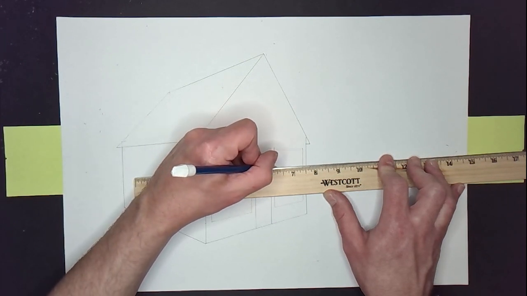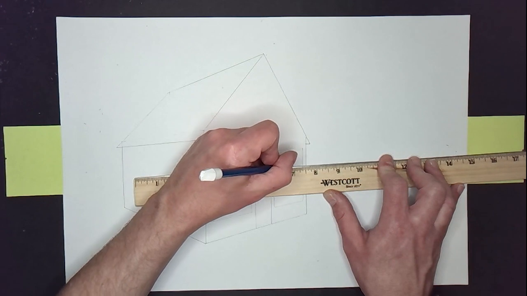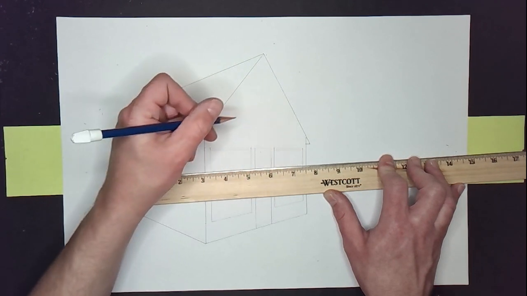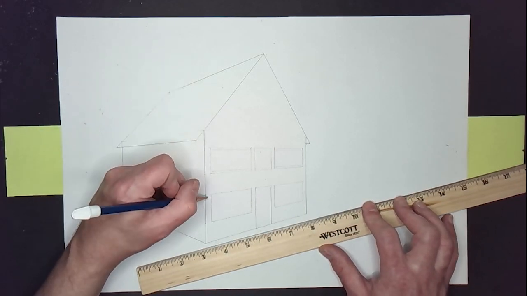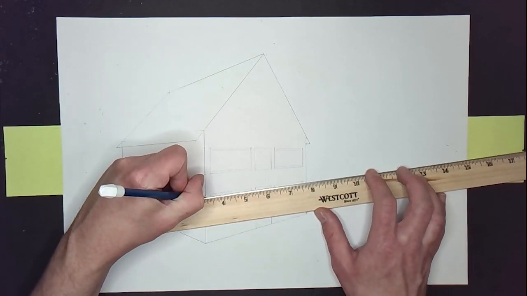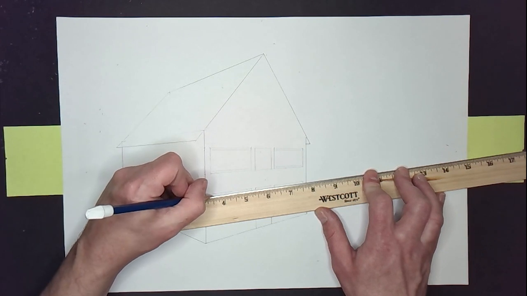Now, the greatest part about working from a video is that you can pause whenever you need to in order to catch up. So if it takes you a moment to get going what I got going here, feel free to take that moment. Just pause the video and then restart it when you're ready for the next steps.